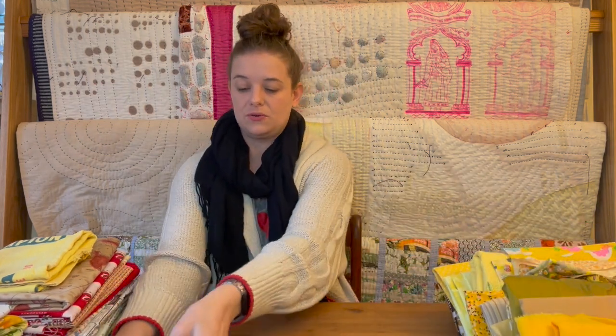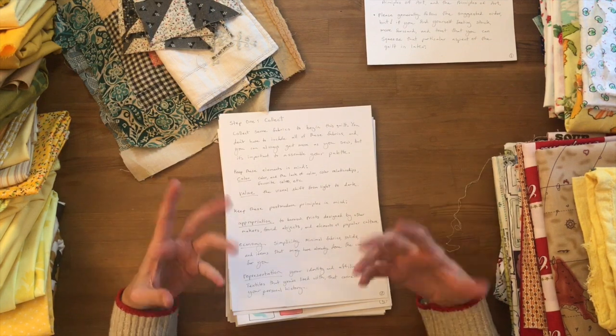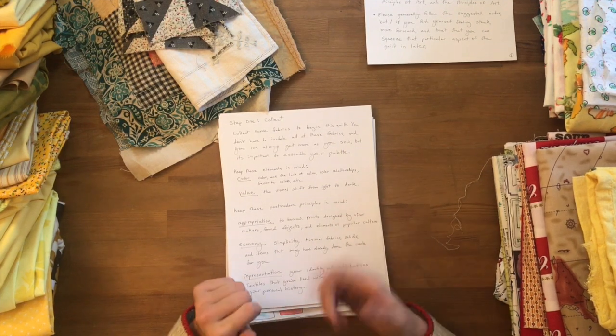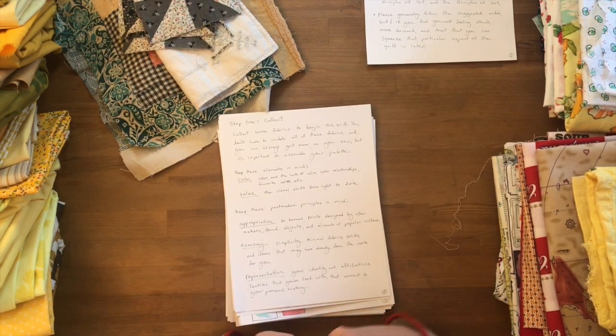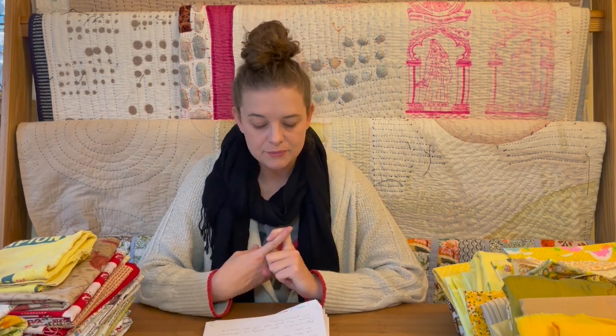We are also going to be looking at some of the postmodern principles. One is appropriation, which means in a lot of ways to borrow. Prints are designed by other makers, usually called fabric designers. So it's something that they thought of that we are incorporating into our art. That is inherently appropriation. That also includes found objects, elements of popular culture, clothing that was obviously designed by someone else.